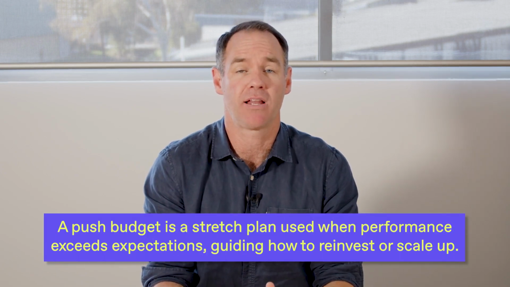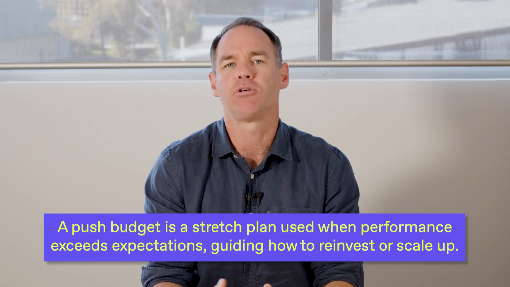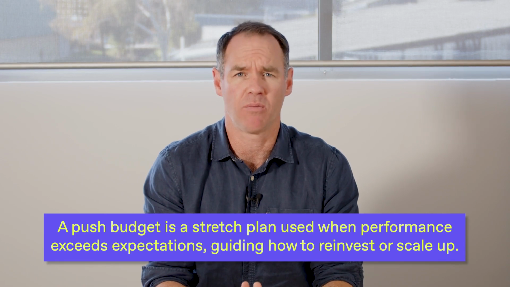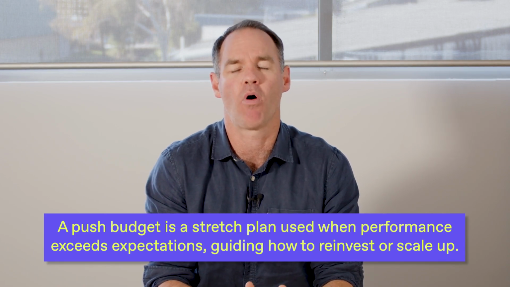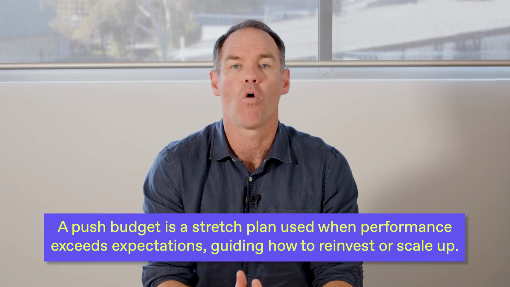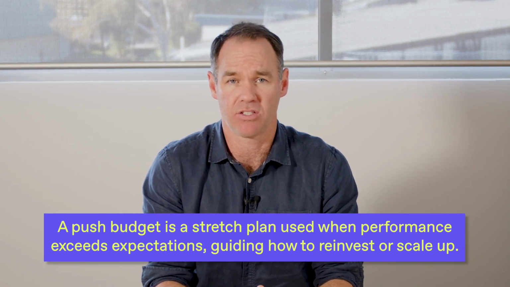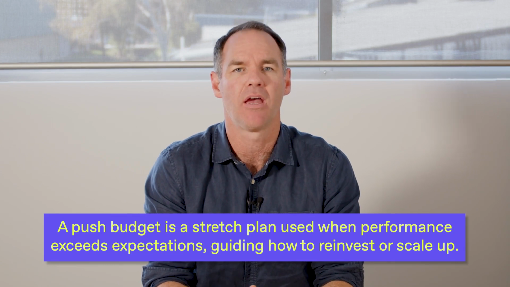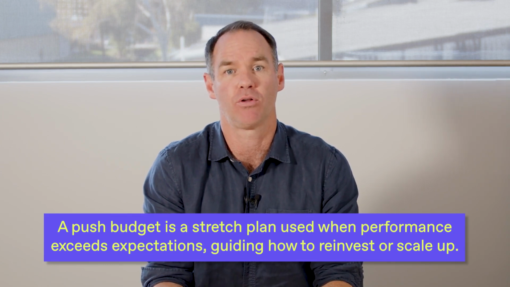A push budget is taking the budget that we've already developed one step further. A push budget is when we make a decision and go, if all the planets align and we actually can get ahead of what we anticipated on the budget, what additional things would we invest in? What would we do differently? And what would the targets then be if we achieved a certain level or result?